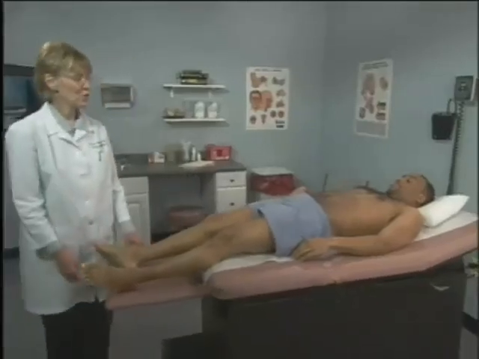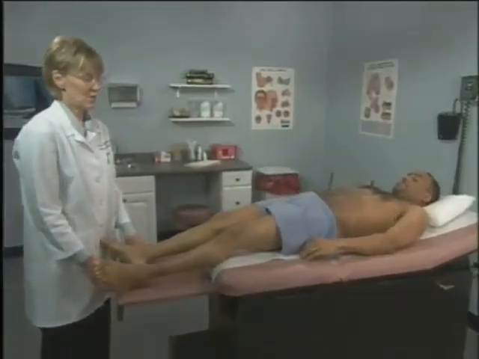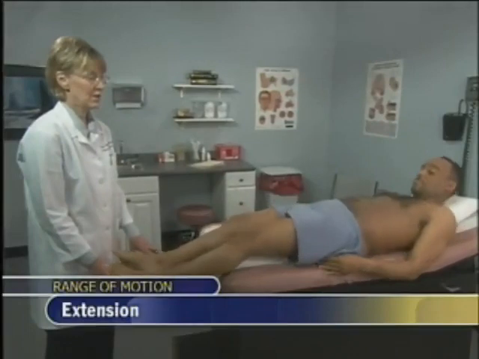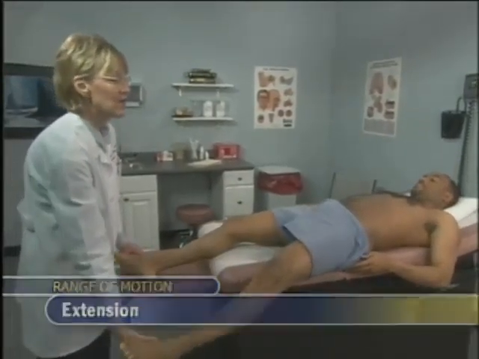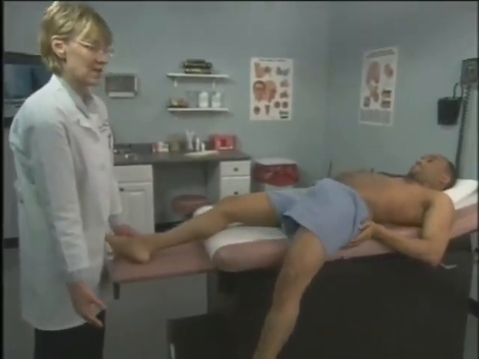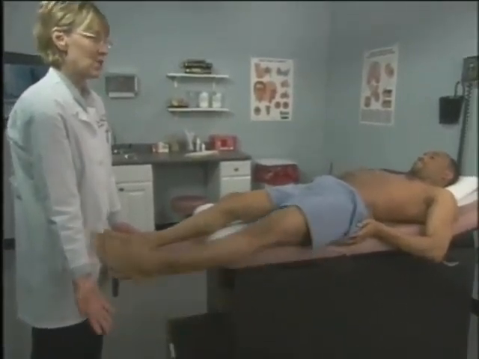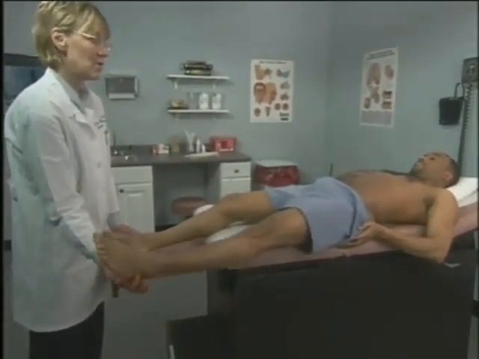I'm going to ask you to move over to the far edge of the table. Next, check extension. Have the patient hyperextend the thigh in a posterior direction. Far back with your legs straight as you can. Good. Back you go. One more time.